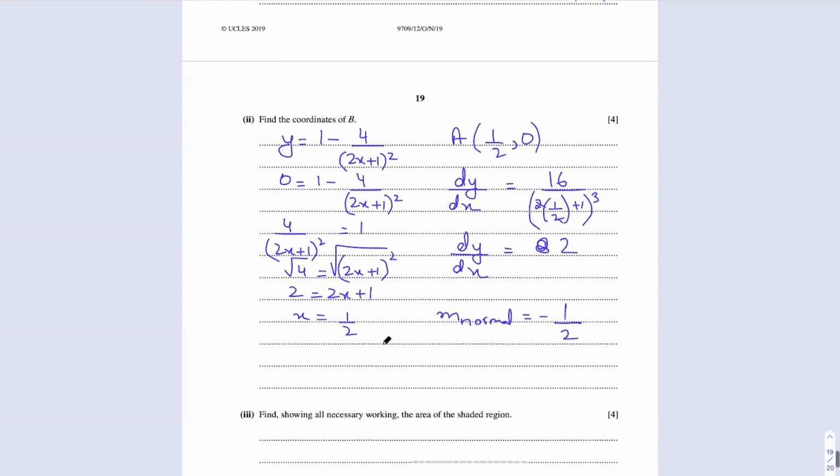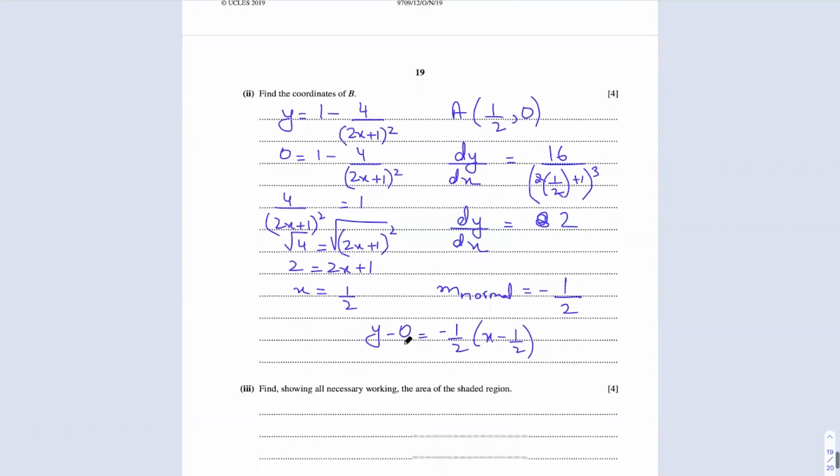Now, to find the coordinates of B, first we can form the equation of the normal. We have the point A and the gradient, which is minus half. So the equation will be y minus 0 equals minus half into (x minus half), where half is the x coordinate of A. Now to find the coordinates of B, we know that B lies on the y-axis, which means x equals 0. So substituting x into this equation, we'll get y equals minus half times minus half, which will be plus 1 upon 4. So the coordinates of B will be (0, 1 upon 4).